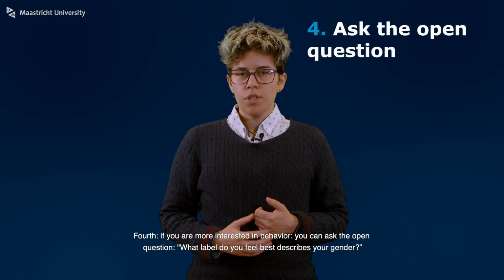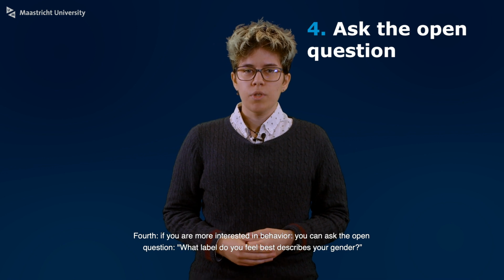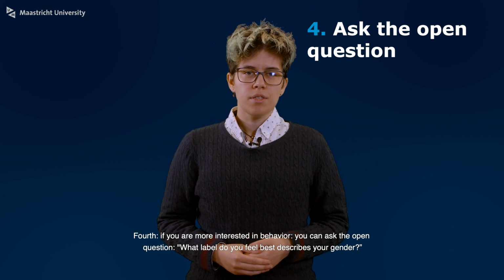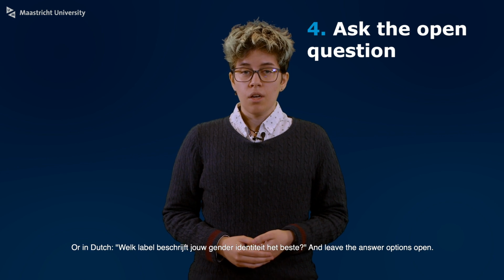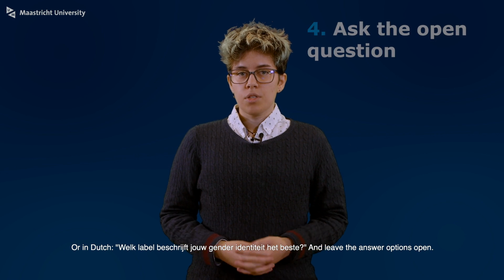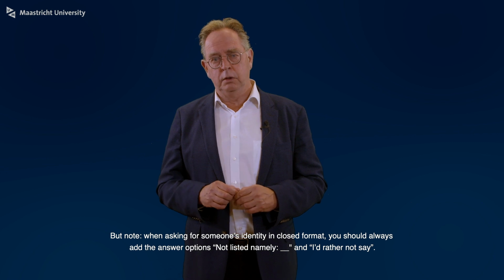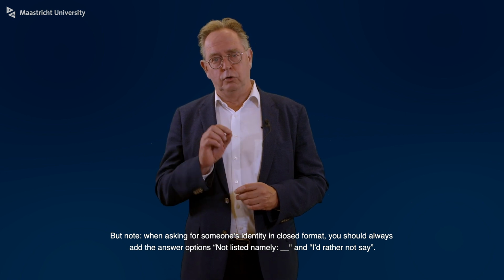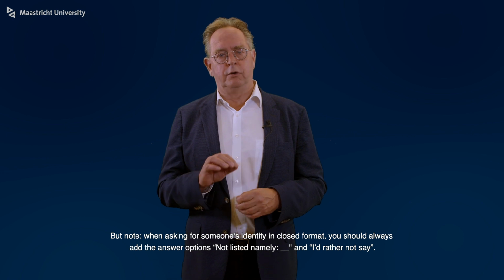Fourth, if you're more interested in behavior, you can ask the open question, what label do you feel best describes your gender? Or in Dutch, welk label beschrijft jouw genderidentiteit het beste? And leave the answer options open. But note, when asking for someone's identity in closed format, you should always add the answer options not listed namely and I'd rather not say, or in Dutch, niet genoemd namelijk en zeg ik liever niet. It can be a sensitive question for people, since discovering your identity is not always a straightforward process.